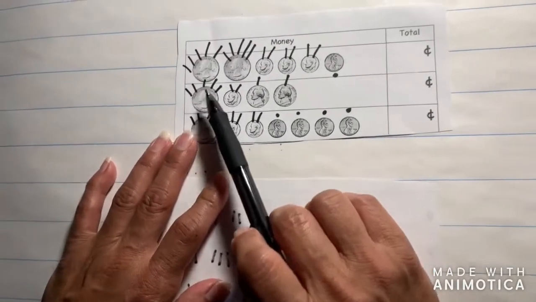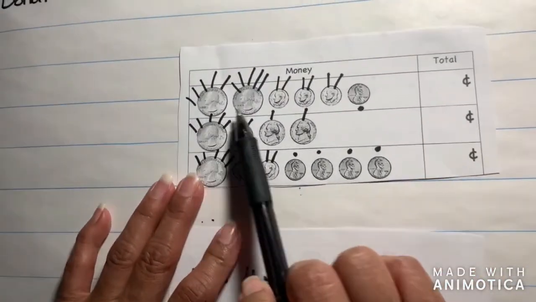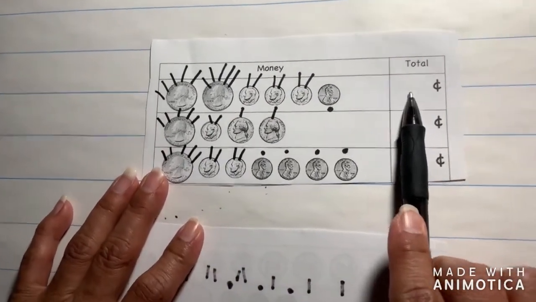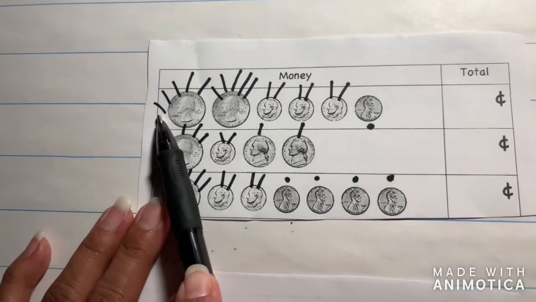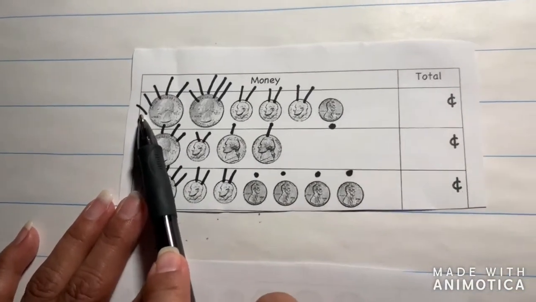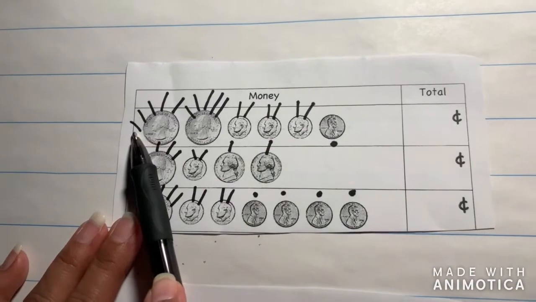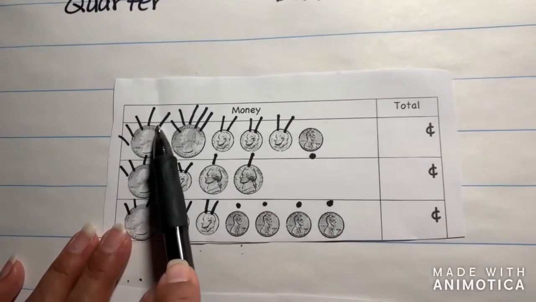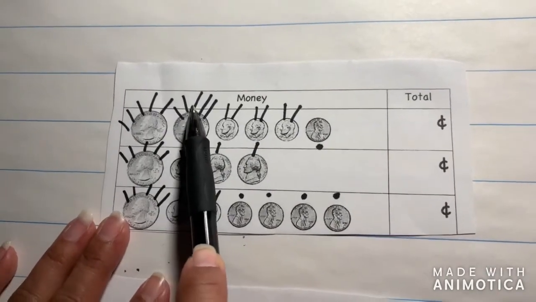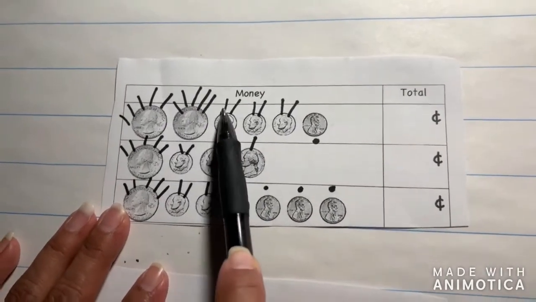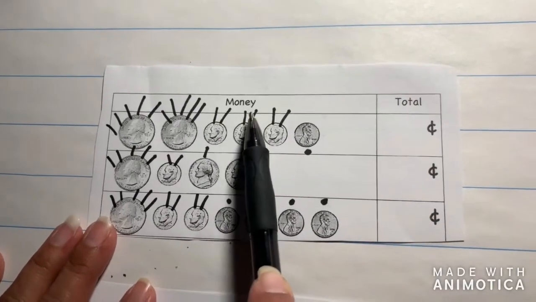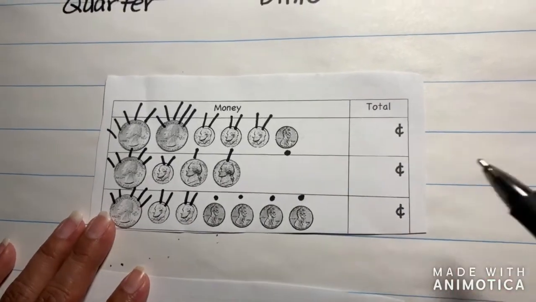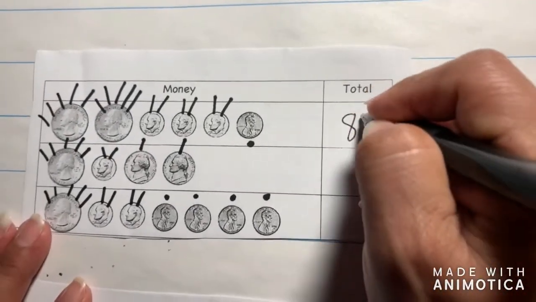Now, I've done the hairlines already on the first set of coins. We want to count these and add the total here. Now, remember, for hairy money, we count by fives. Ready? Count with me, please. 5, 10, 15, 20, 25, 30, 35, 40, 45, 50, 55, 60, 65, 70, 75, 80, plus 1 more, that is equal to 81 cents.